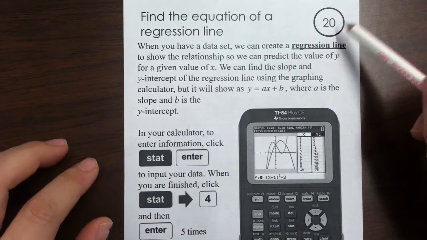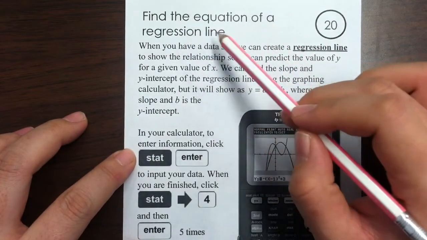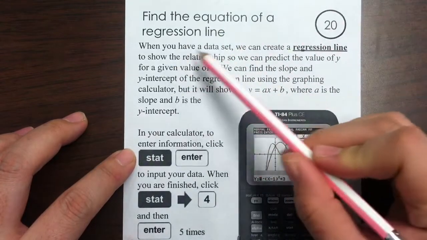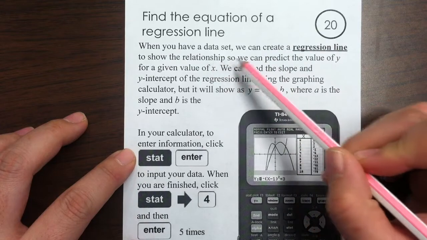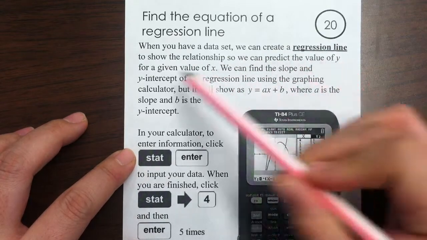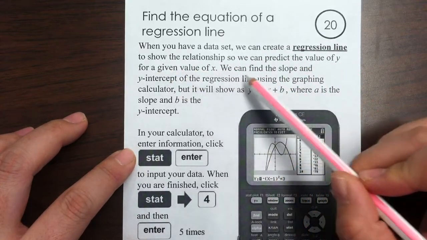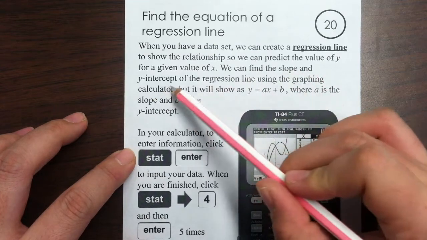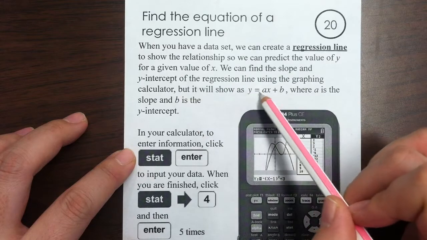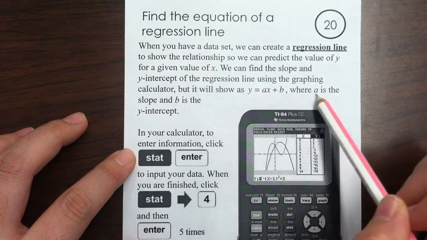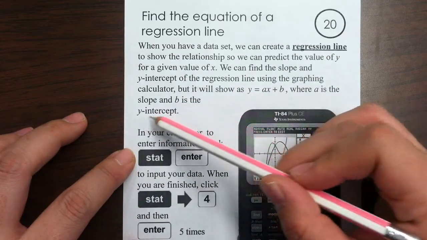On page 20 of our notes, we're finding the equation of a regression line. When you have a data set, we can create a regression line to show the relationship so we can predict the value of y for a given value of x. We can find the slope and y-intercept of the regression line using the graphing calculator, but it will show us y equals ax plus b, where a is the slope and b is the y-intercept.